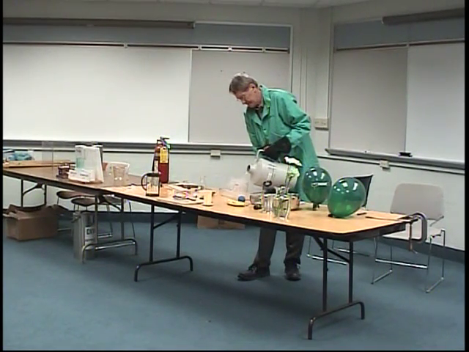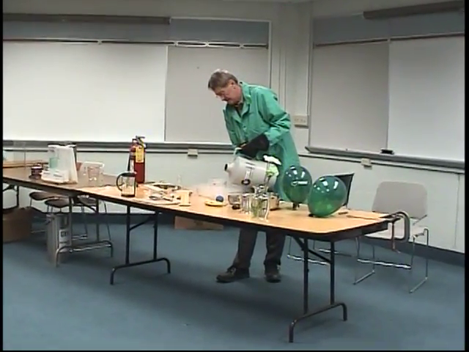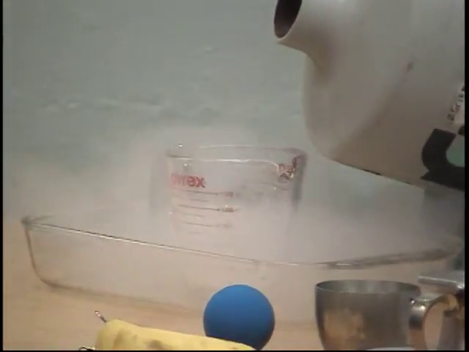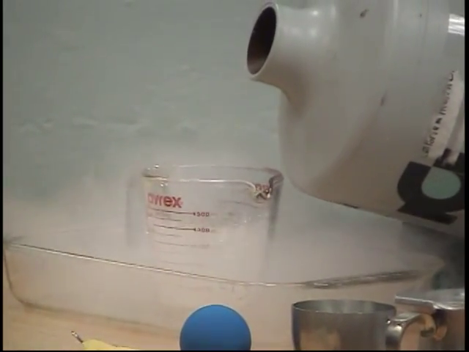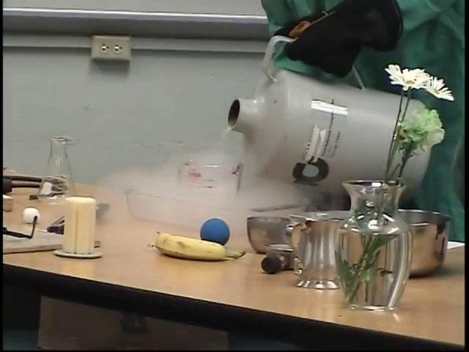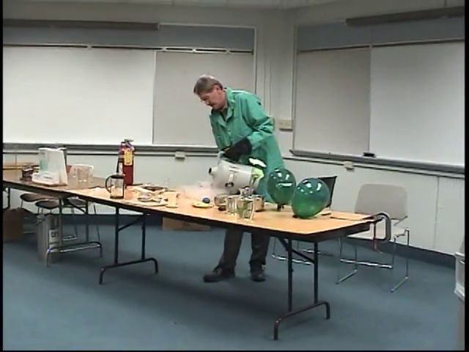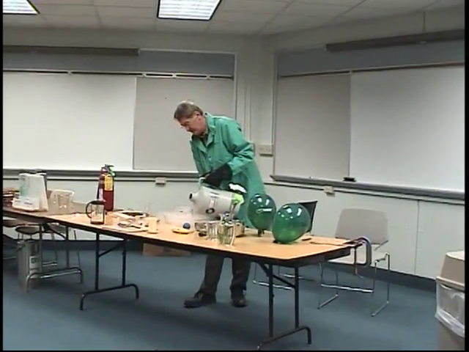Now it's going to take a little while to get this. This measuring cup is a Pyrex thick, heavy thing, and it takes a lot of nitrogen to cool it down to 300 below zero. So this Pyrex measuring cup is being cooled to 300 below zero right now. Of course, to do that, it has to remove the heat from or add the heat to this liquid to boil it off.